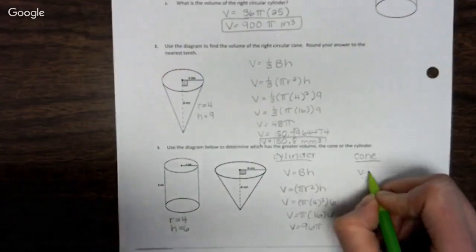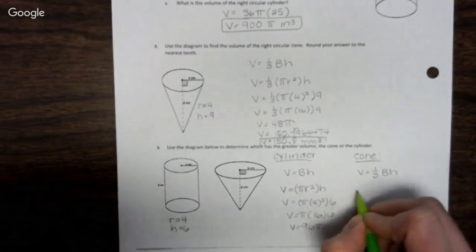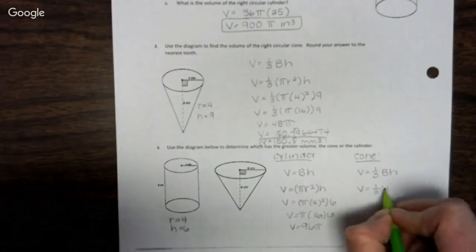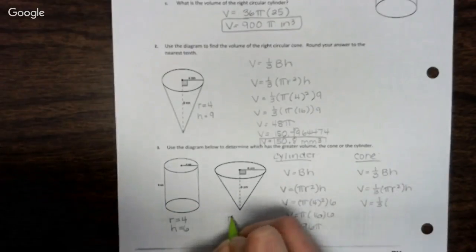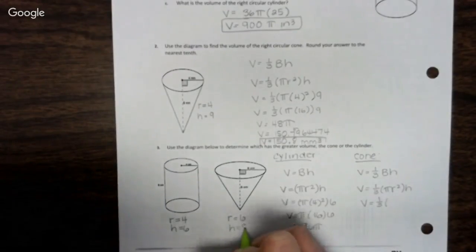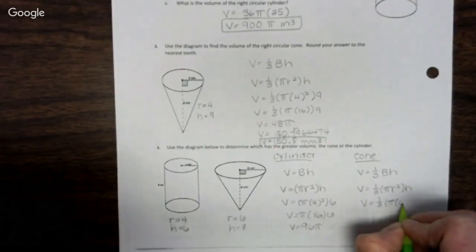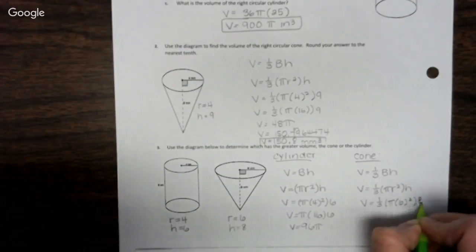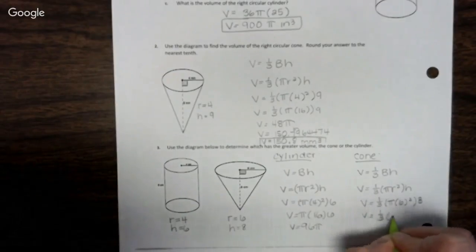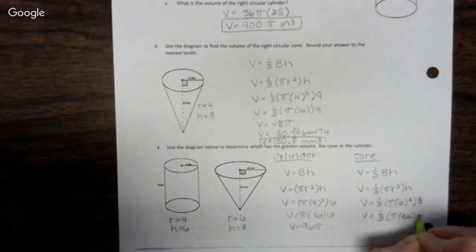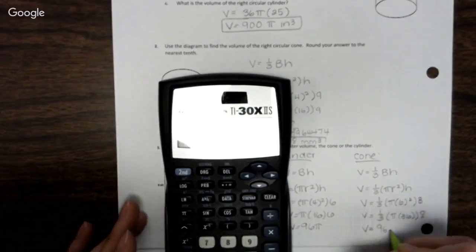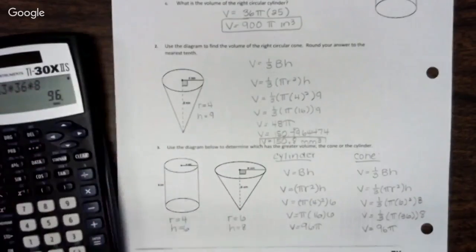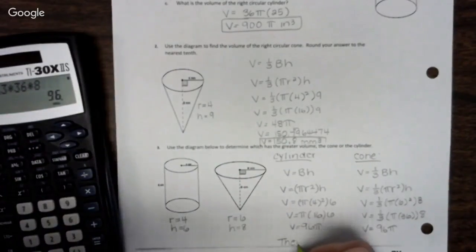All right, so let's do the cone. Our formula is 1/3 big B times h. So 1/3 times pi r squared times h. Now in this one, the radius is 6, the height is 8. Exponents first, 6 squared is 36. Now let's multiply. So I have 1/3 times 36 times 8, which is 96 pi. And what do we notice about their volumes? They have the same volume.